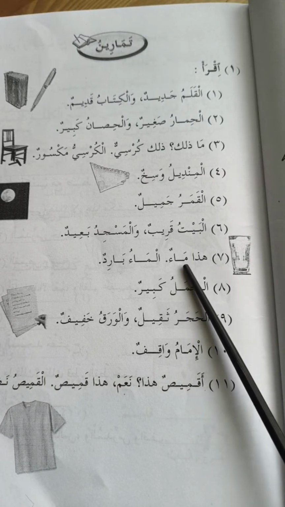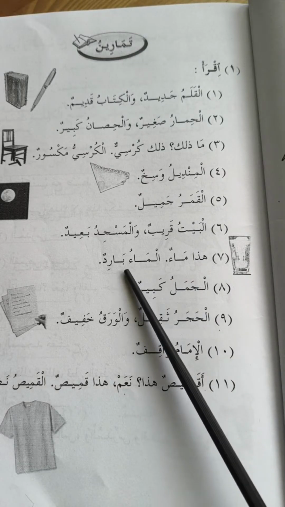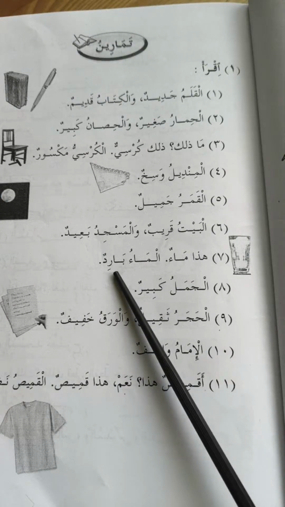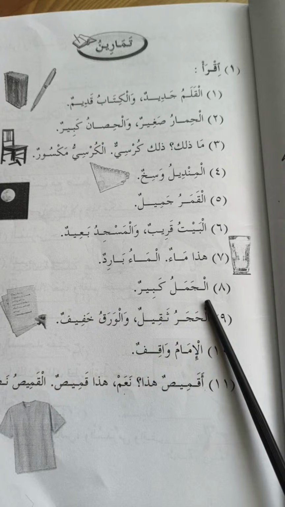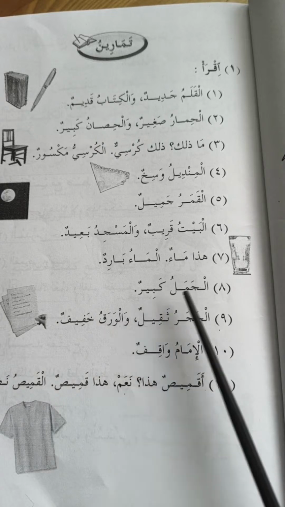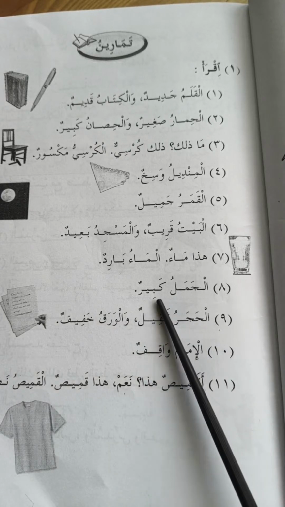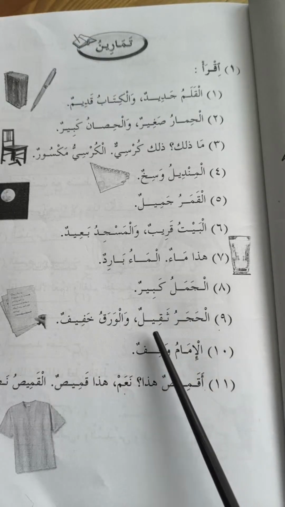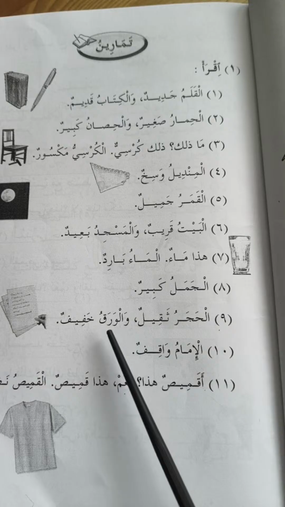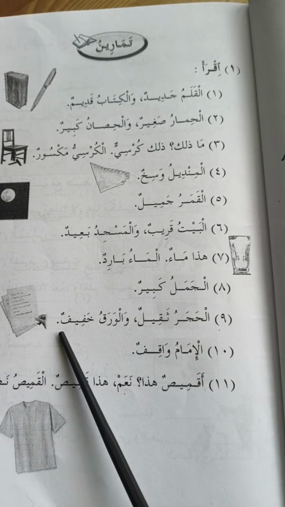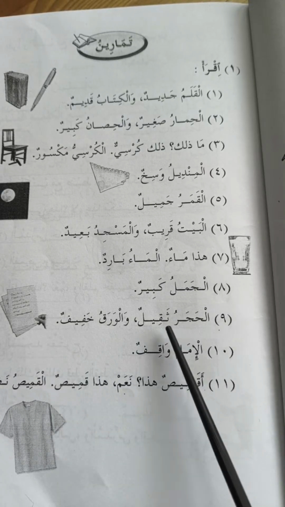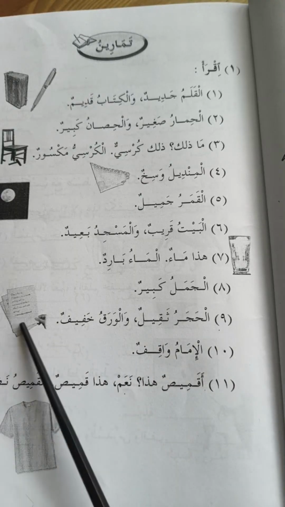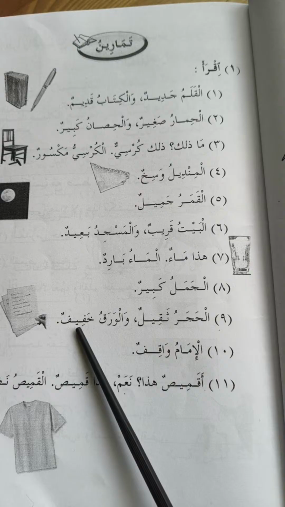This is water. الماء بارد. The water is cold. الجمل كبير. The camel is big. الحجر ثقيل والورق خفيف. The rock is heavy and the paper is light.